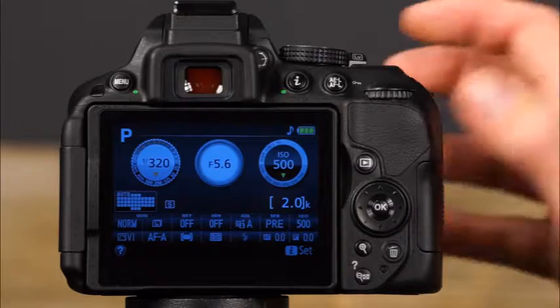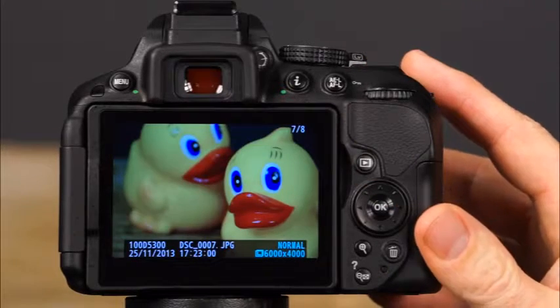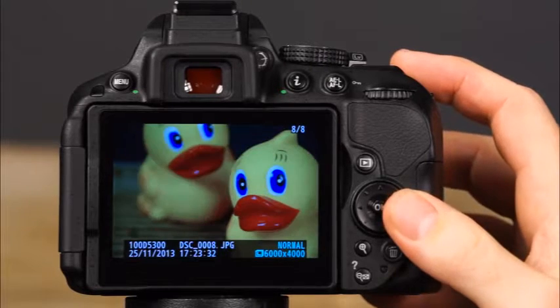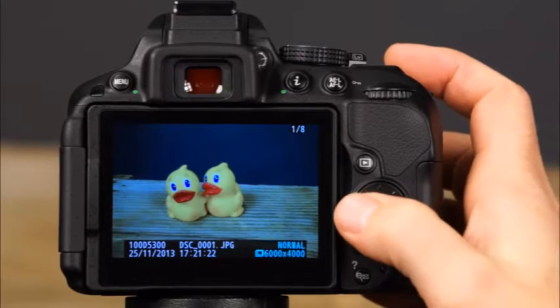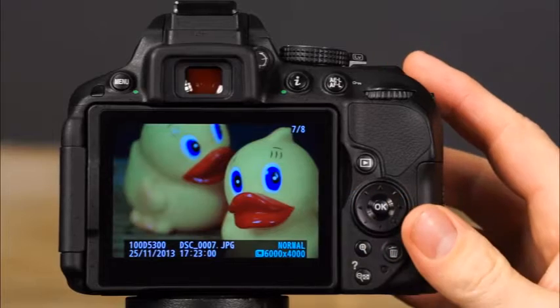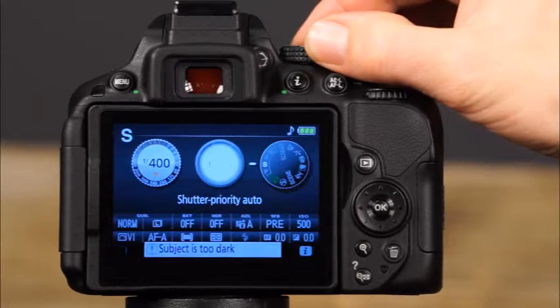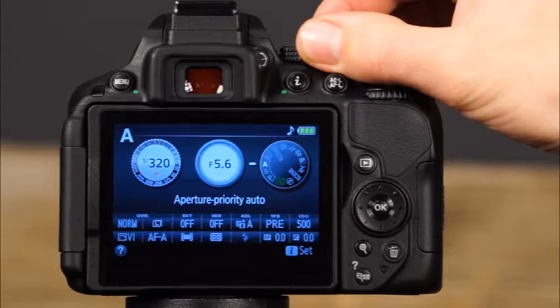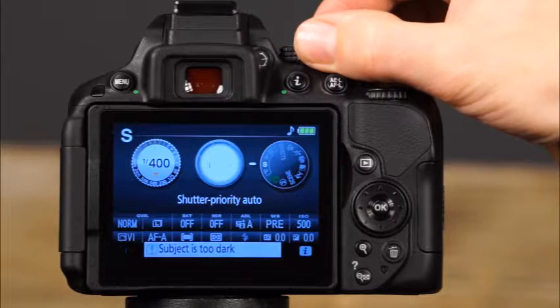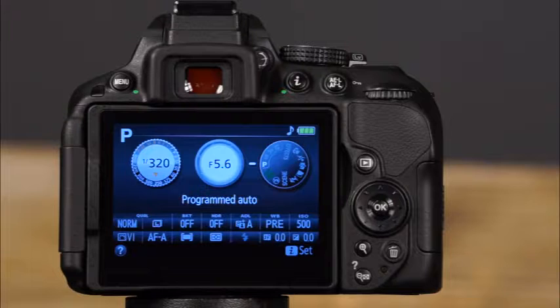This screen serves several purposes. First, it displays images that have been taken. Using the camera's multi-selector, you can scroll through the images on the memory card. Second, when the mode dial is rotated or the shutter button is pressed, the LCD monitor provides fast and easy access to the camera's shooting settings in the information display.